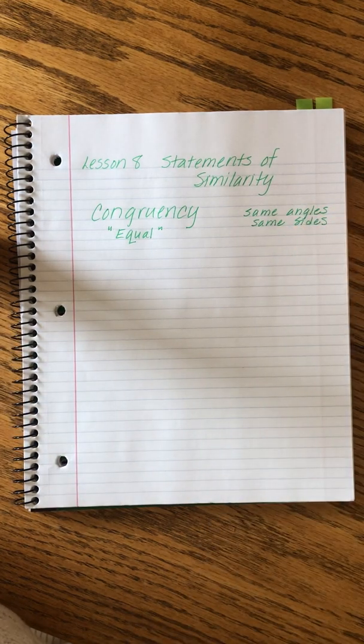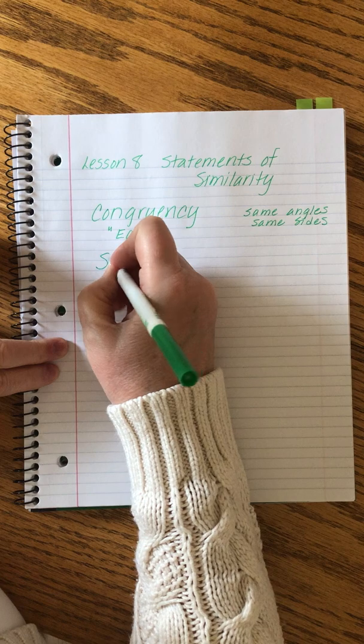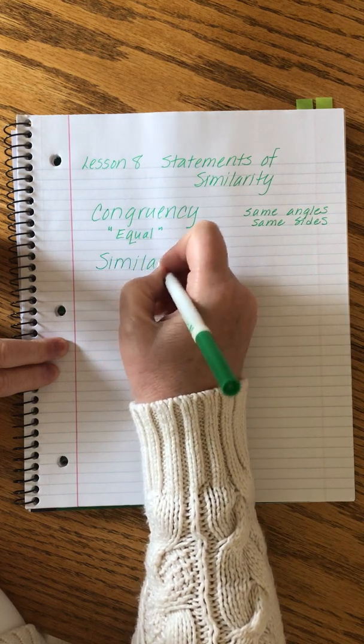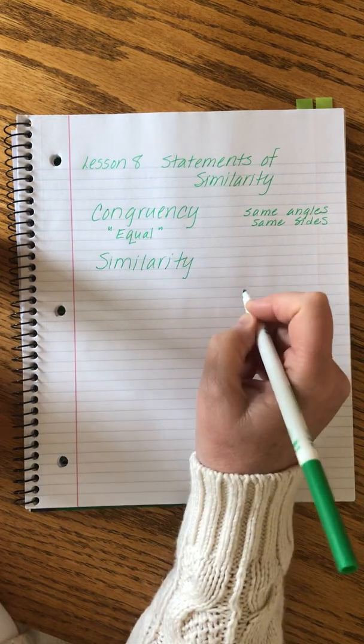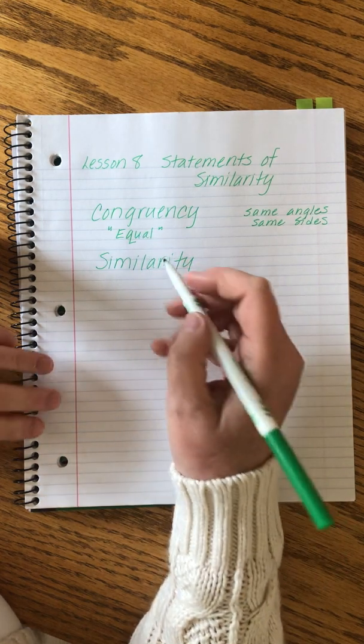Things match exactly. But in geometry, as you know, we also have a concept that's called similarity. We say that shapes are similar sometimes, and that's a little bit different than equal.